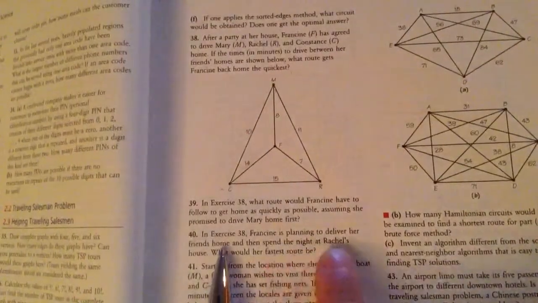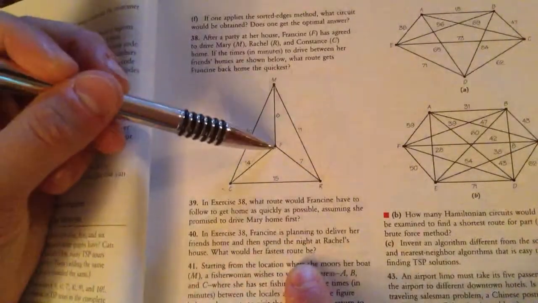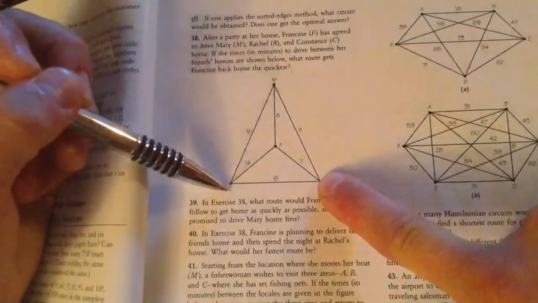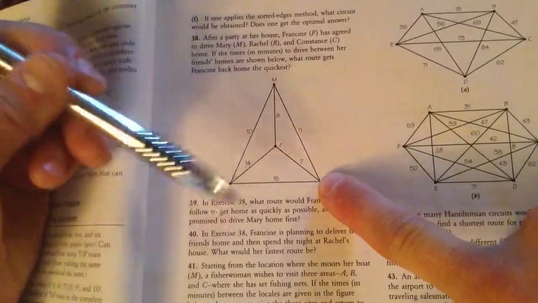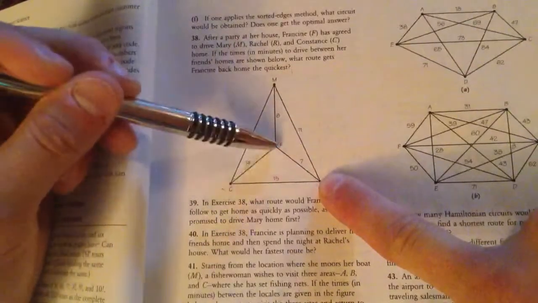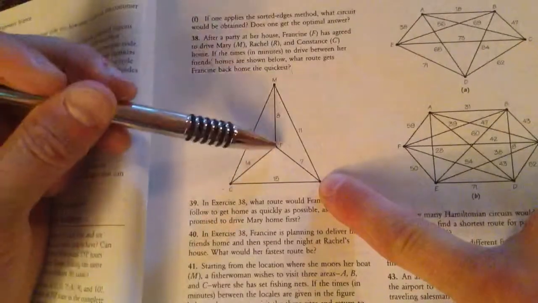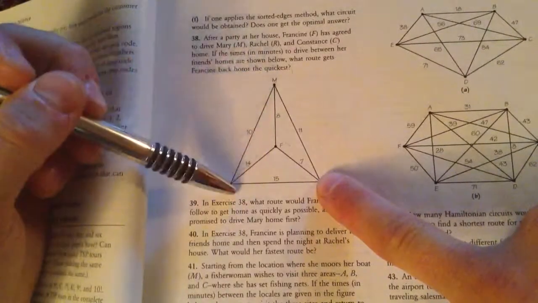40. Francine is planning to leave at her friend's home and then spend the night at Rachel's house. So she's going to start at her house and end at Rachel's house. So she has to get here and there in the least possible. It's going to be, because I still want to avoid this 15 edge, I'm going to take the 14, 10, and 11. Or my other option to end here would be 8, 10, 15.